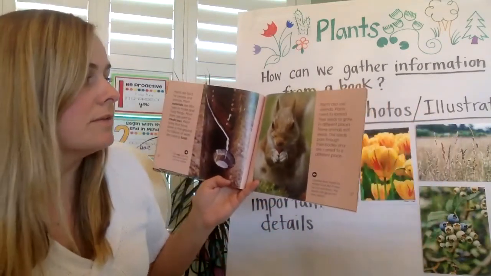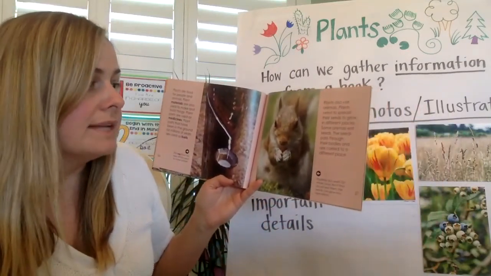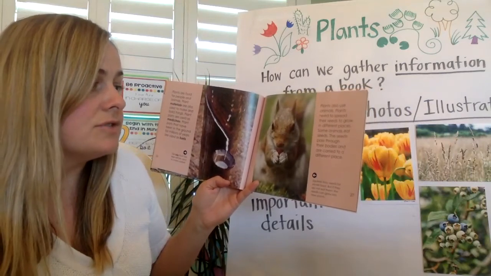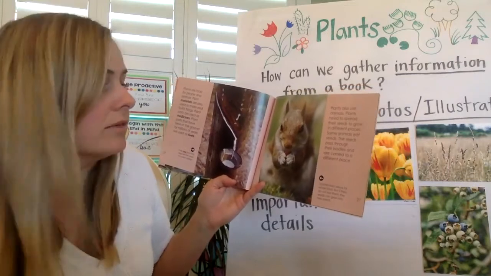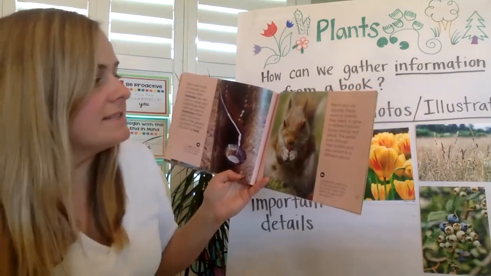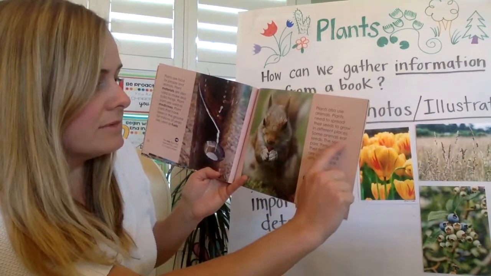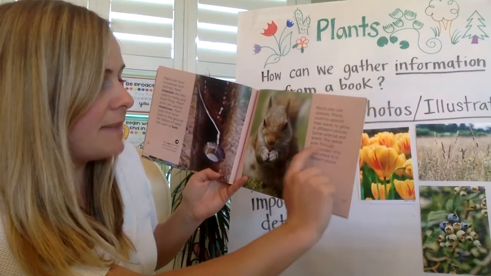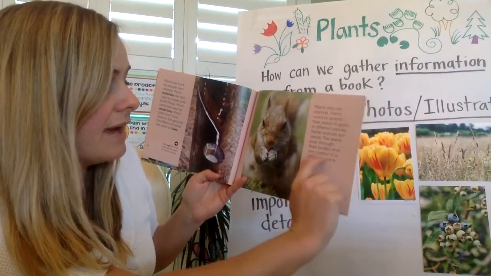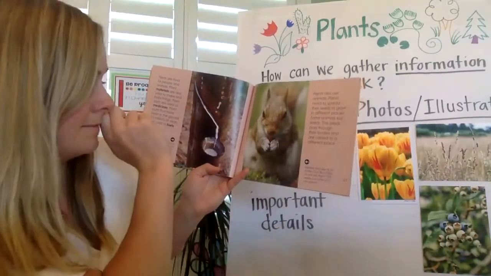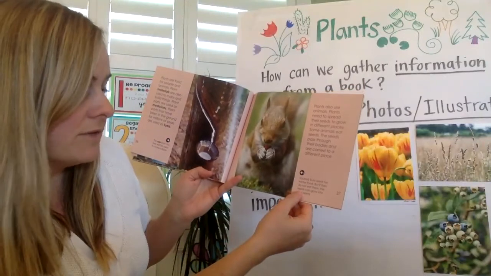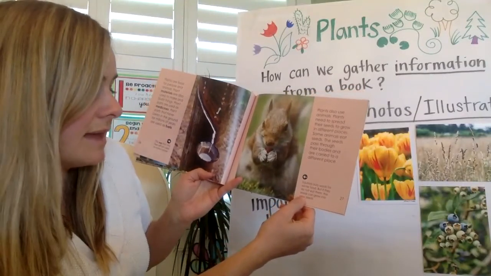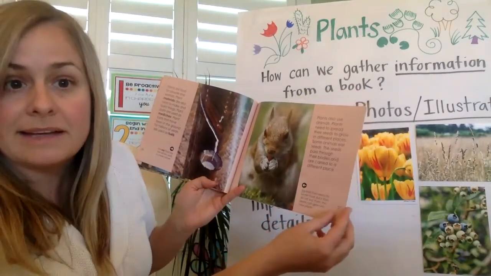Plants also use animals. Plants need to spread their seeds to grow in different places. How do those seeds get around? Well, it says here that some animals eat seeds. The seeds pass through their bodies and are carried to a different place. A squirrel buries seeds for winter food, but if they do not eat them, the seeds can grow into new plants.